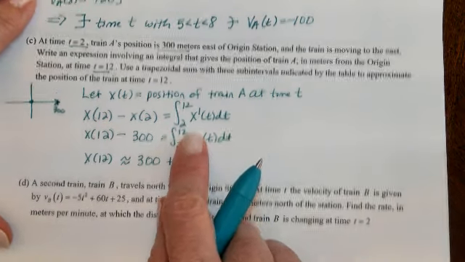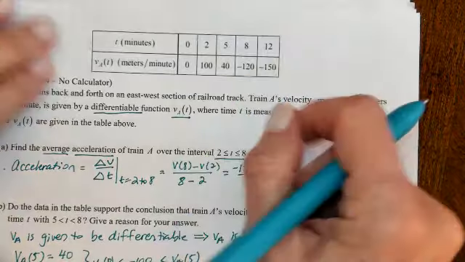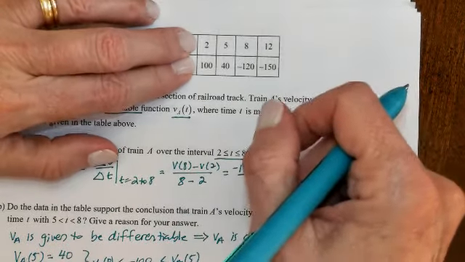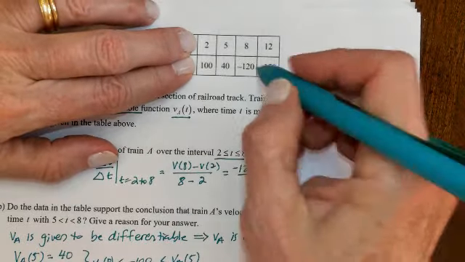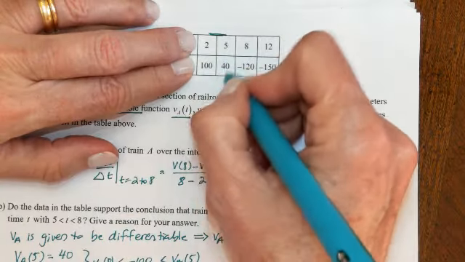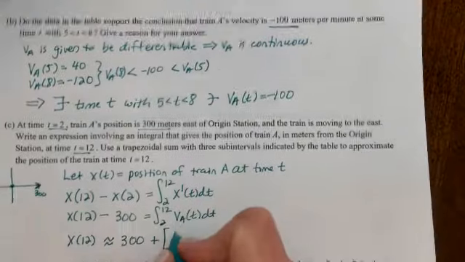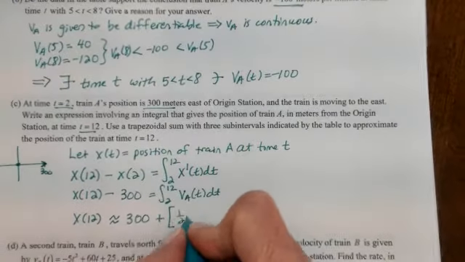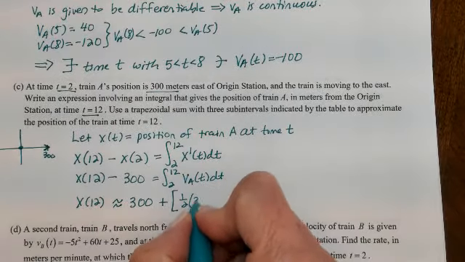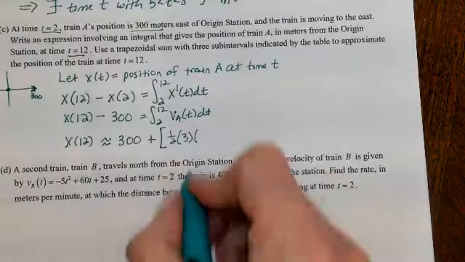We only want it from 2 to 12, not from 0 to 12, only from 2 to 12. So I'm going to ignore this piece here. Trapezoid. So 1/2 the base times the sum of the heights here, right? So 1/2, the first base is 3, and the two heights are 140.